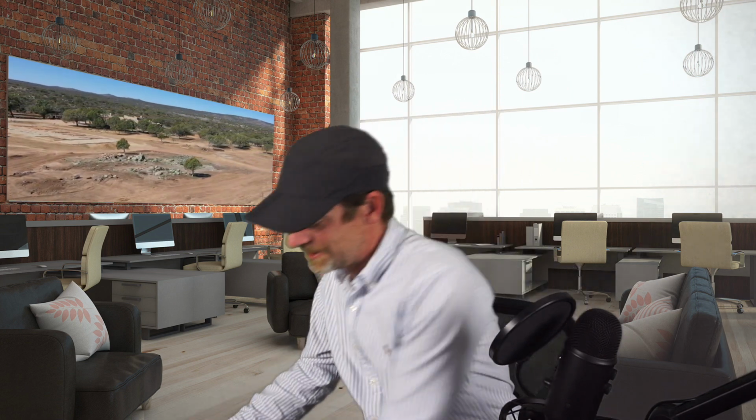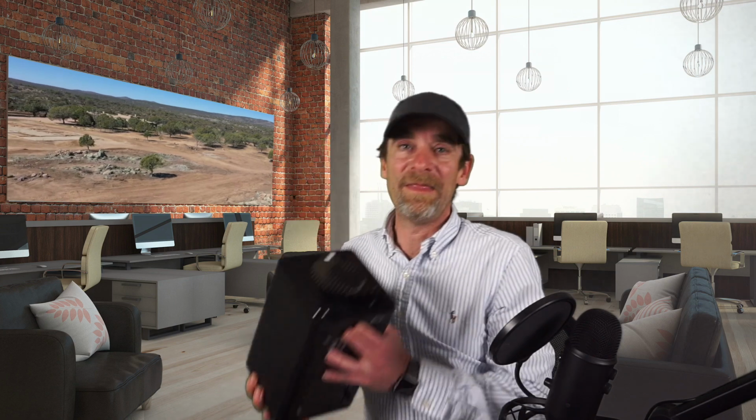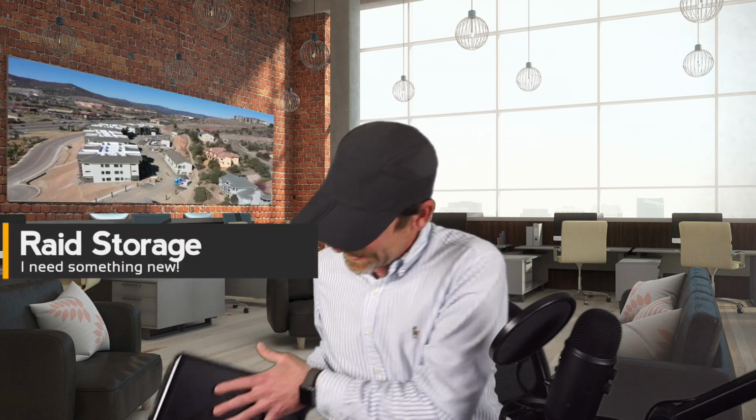But here, let me show you. So this right here, I'm probably going to give myself a hernia with this. This is one of the old original Drobos. Do you remember Drobo? It's an automatic backup and storage system. It has multiple drives put into it. I bought that years ago for all of my photography work so that I'd have backups of everything. The Drobo still works and runs. I don't run it on the iMac.